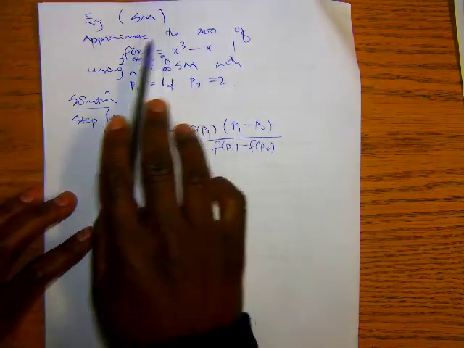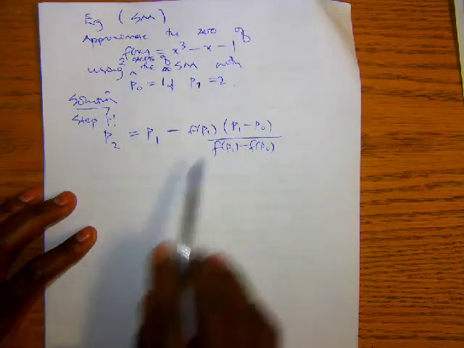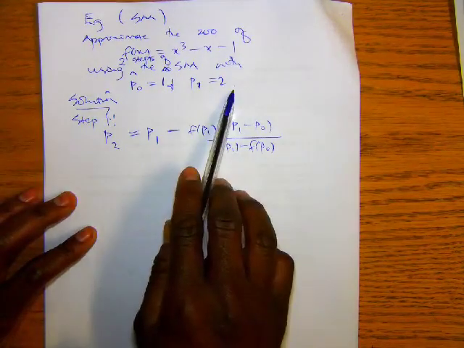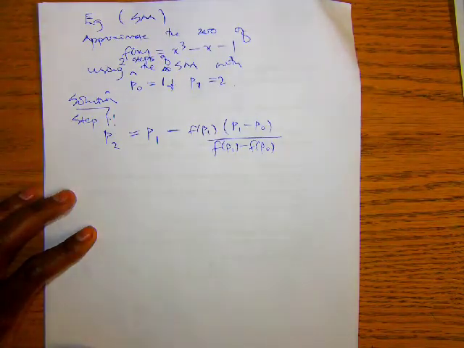We have f defined already up there, and we have P1 and P0 already defined up there, so we just substitute accordingly.